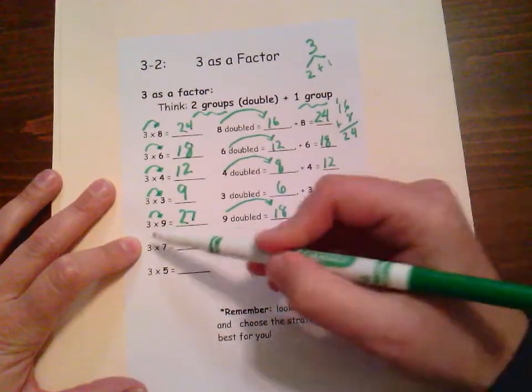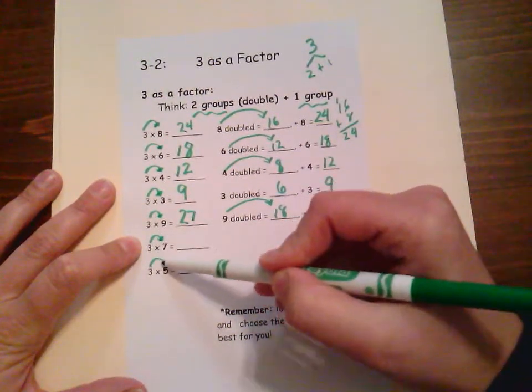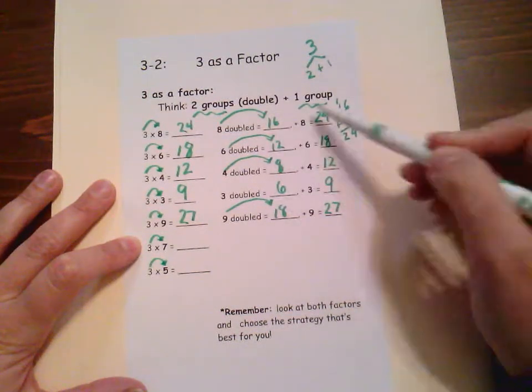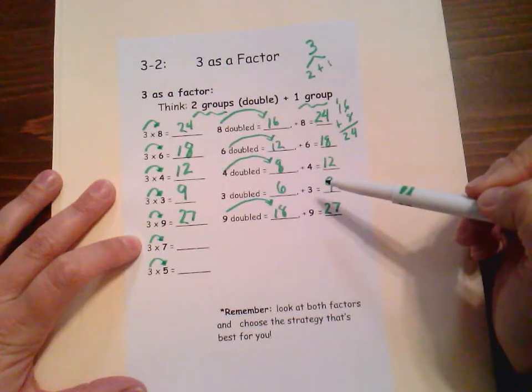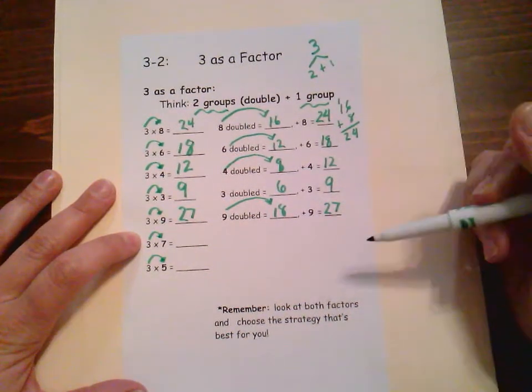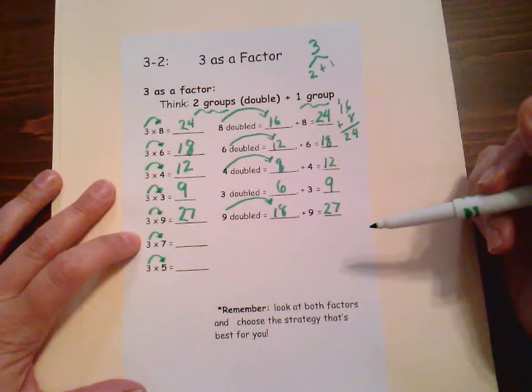Take a moment now to try 3 times 7 and 3 times 5 using this strategy, and take a look at the notes as you go to help you remember what to do. So go ahead and pause it, and then when you have your products, meet me back here to check your work.